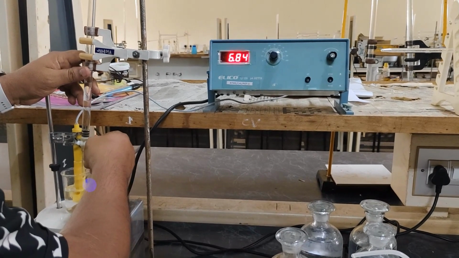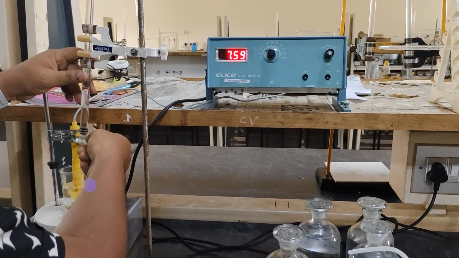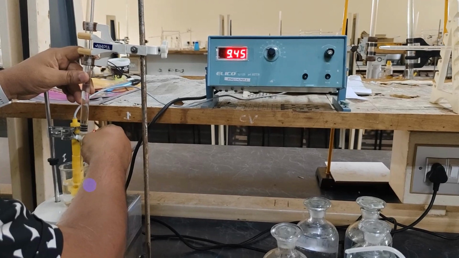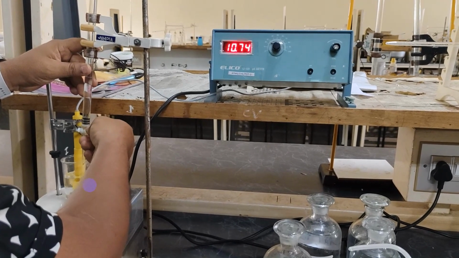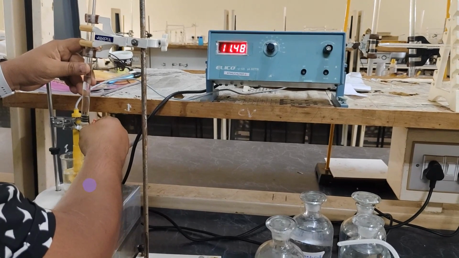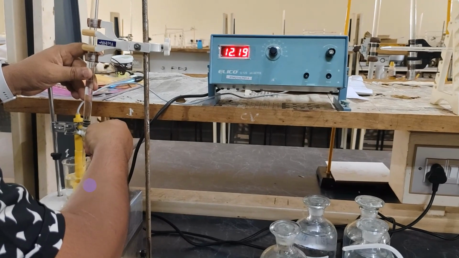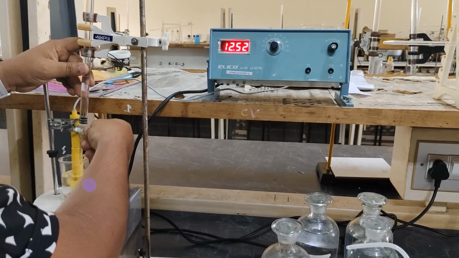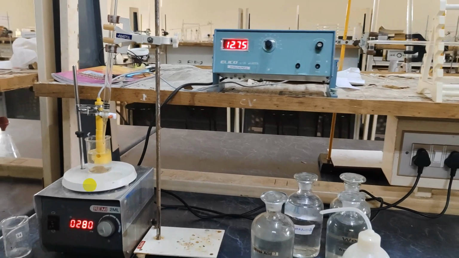The further addition has taken the pH to 9.3. So continue this addition of sodium hydroxide with increments of 0.5 ml until the pH reaches 12. Later on, add 2 or 3 more trials. So already it has reached 12. So this will be sufficient. Once you reach the pH of 12, you can stop the titration.